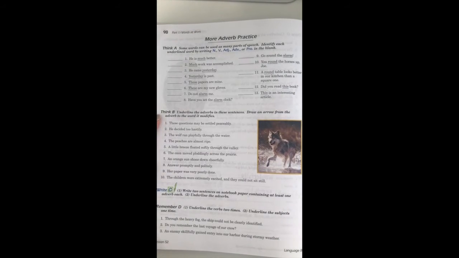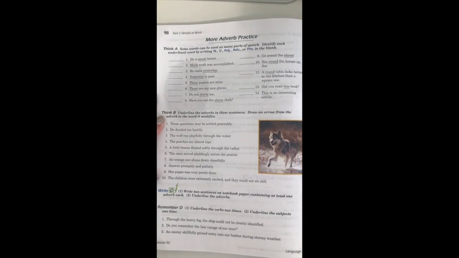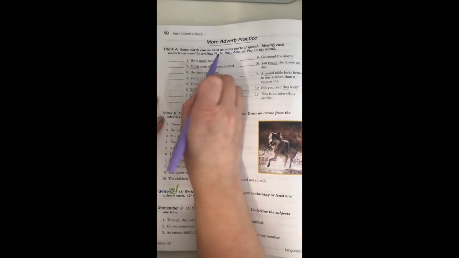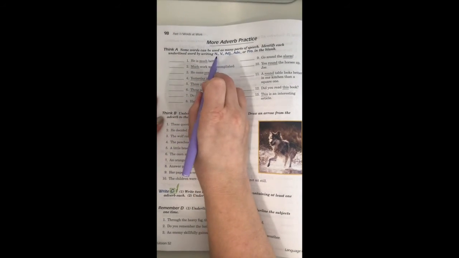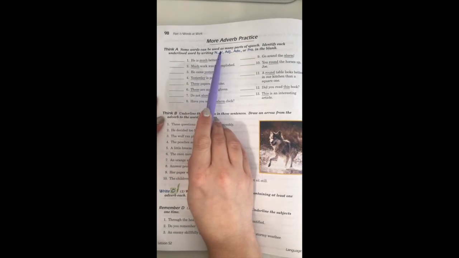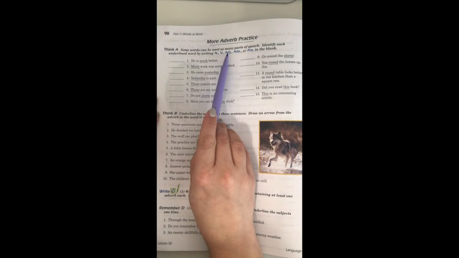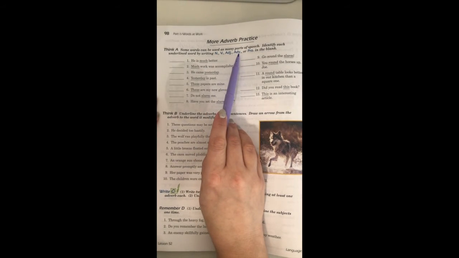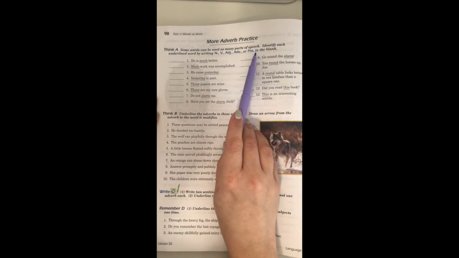So here for Wednesday, for page 98, we are doing a little bit more adverb practice. This time we're going to identify the part of speech. So here we have our abbreviations for our parts of speech. Remember that N means noun, V means verb, ADJ is adjective, ADV is adverb, and PRO is pronoun.